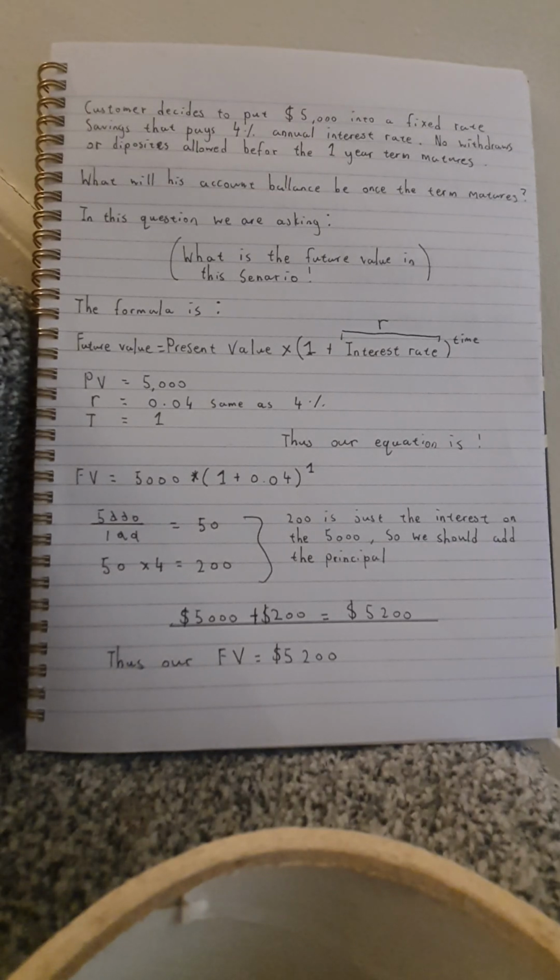And we can calculate that on a calculator, or we can do a simple calculation on paper, which would be 5,000 divided by 100, which equals 50. That would be 1%, and then to find 4%, we have to multiply by 4, which would give us 200. 200 is just the interest on the 5,000 alone, so we should add the principal. 5,000 plus 200 equals 5,200. Thus, our future value will be £5,200.